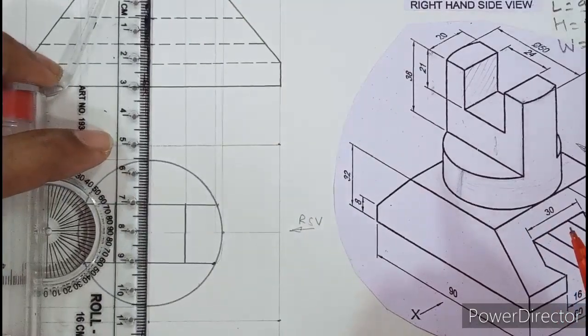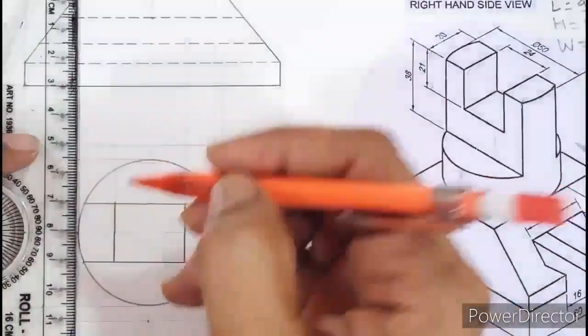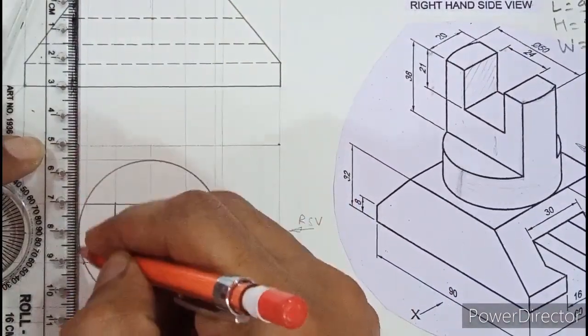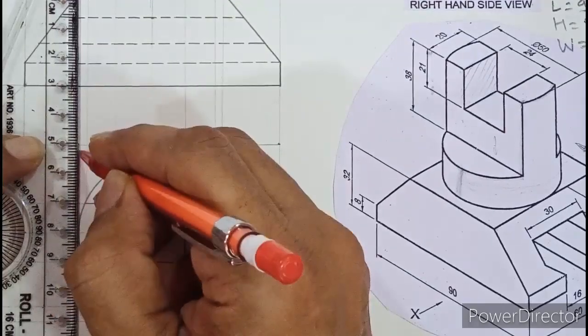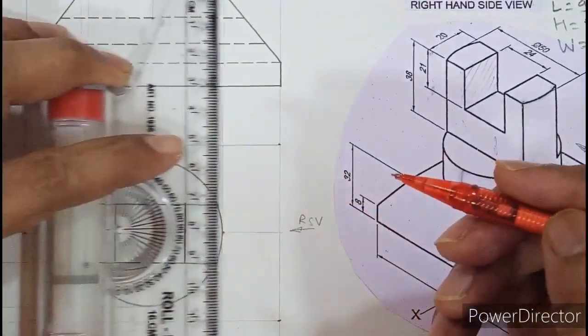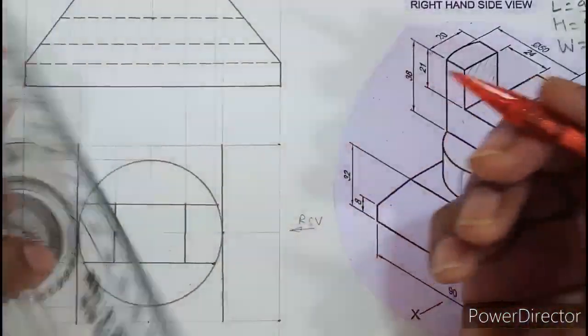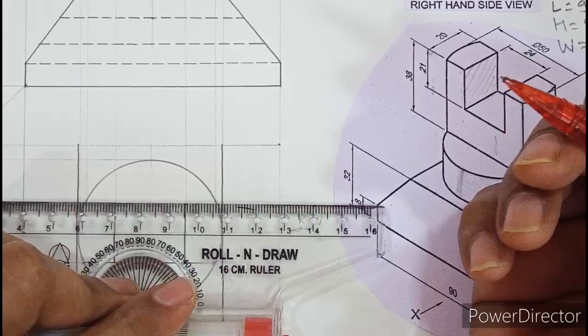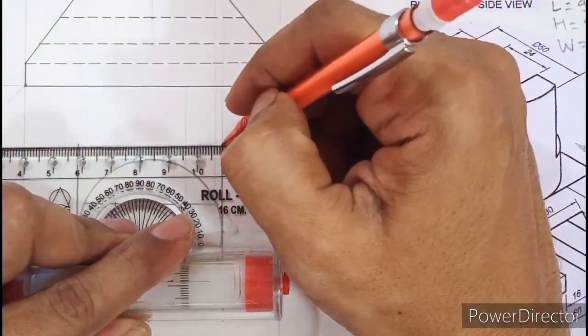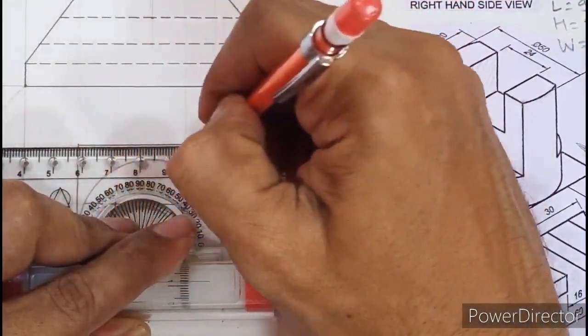So here from the center, if I switch over a little, I need to darken this full edge, but it should just touch the circle while drawing that dark line. And even over here, we need to align like this.